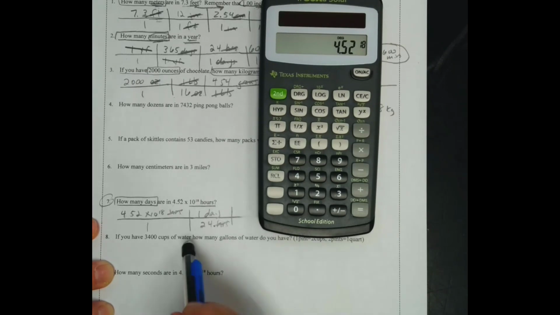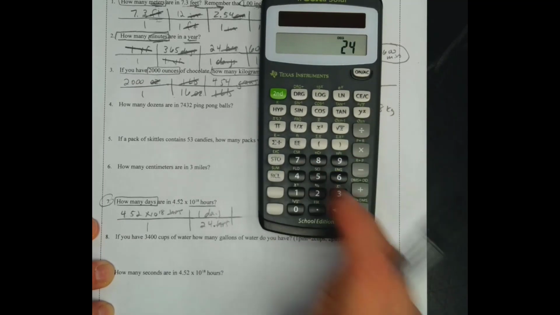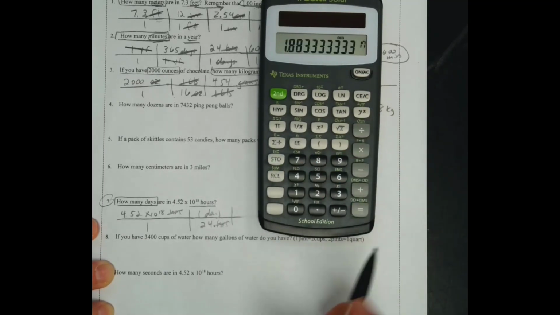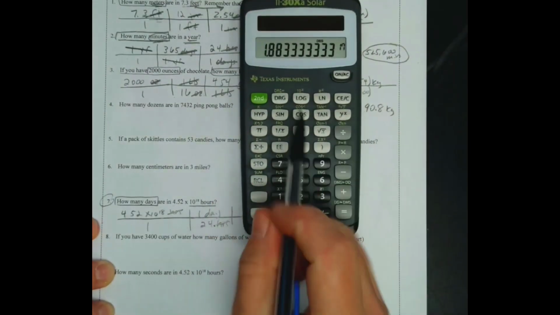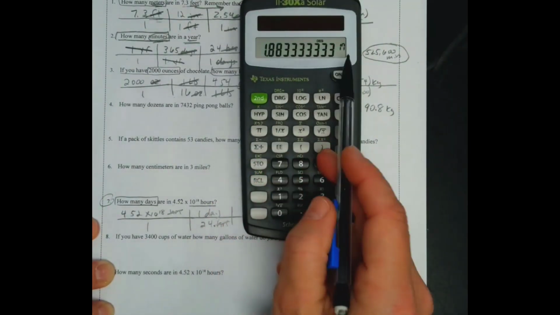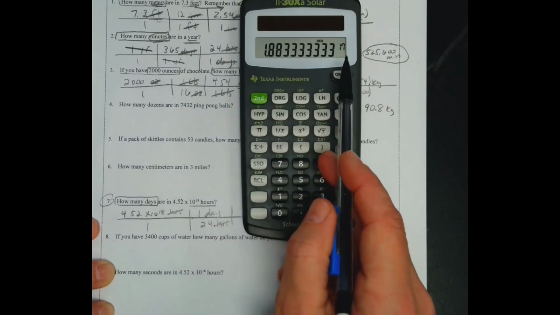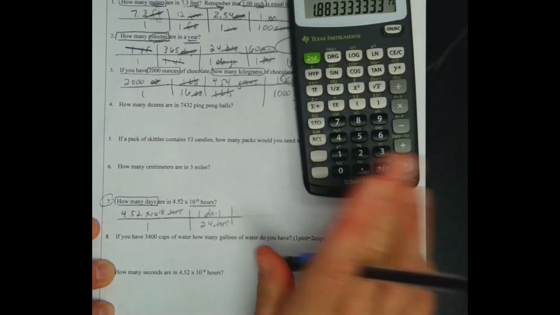And I'm going to divide that by 24 hours. Equals, and it gives me this number right here, 1.88, and then lots of 3s, times 10 to the 17th. So that's what I'm going to write out right here.